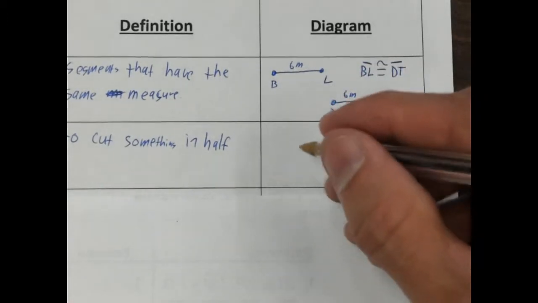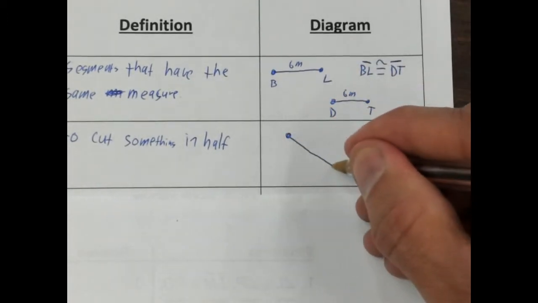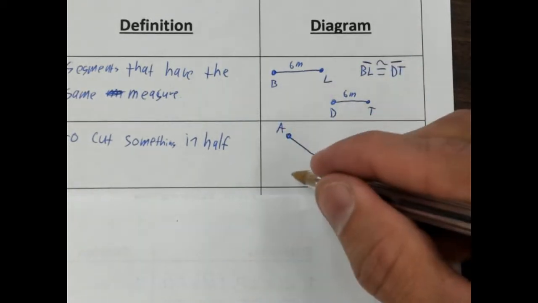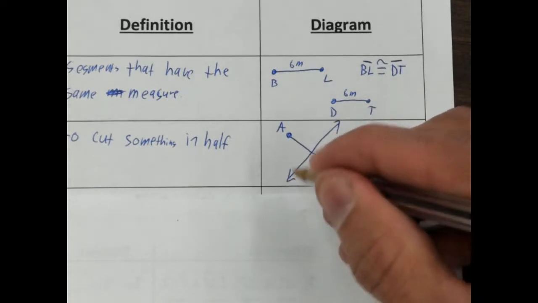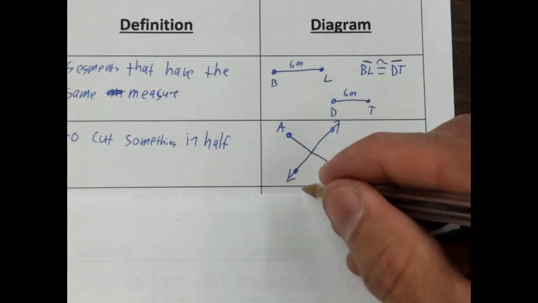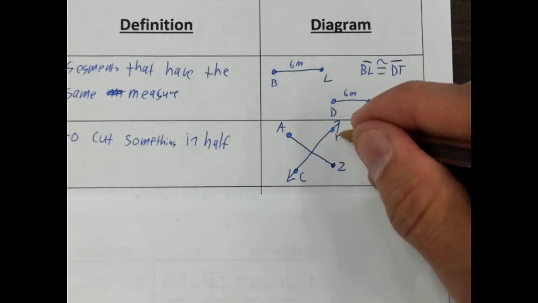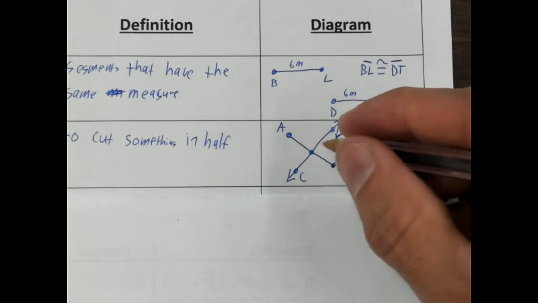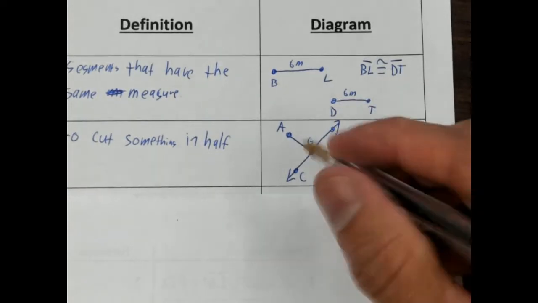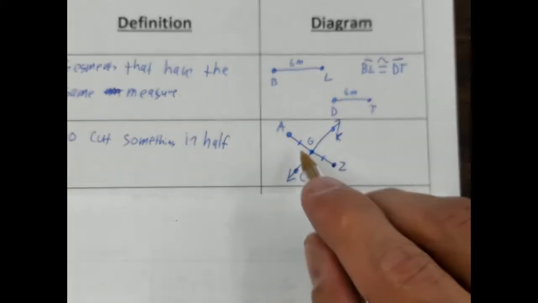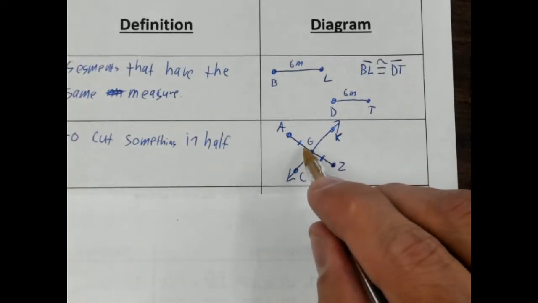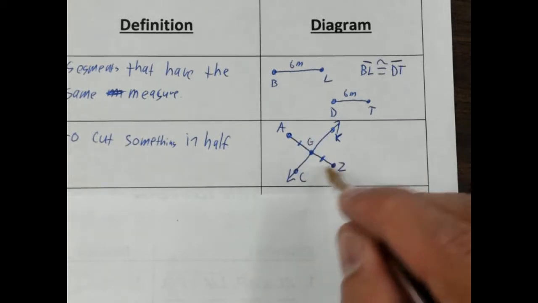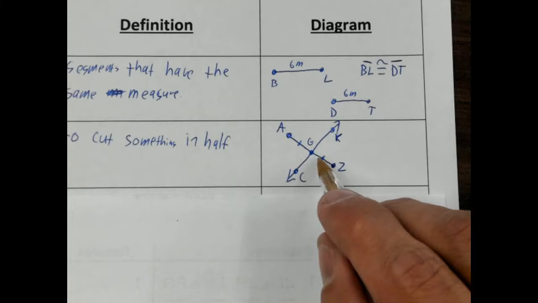Okay, let's go with this. We'll go with a line segment. We'll call it AZ. Okay, and we're going to have a line going through it. We'll call this line CK. It's a K, trust me. And it's intersecting the line segment at point G. So I'm going to use these little pieces of notation here, these little tick marks. This tells us that this line segment is the same length as this line segment. That's what these two marks indicate.